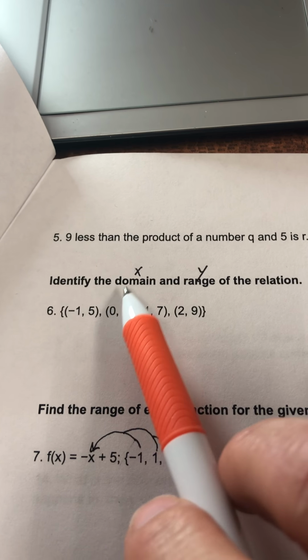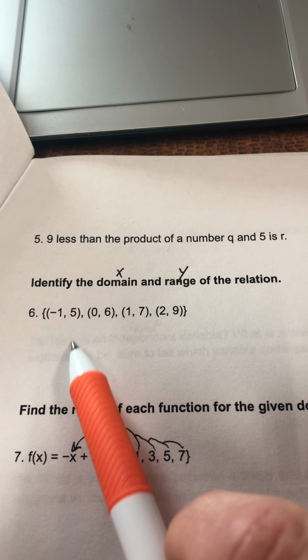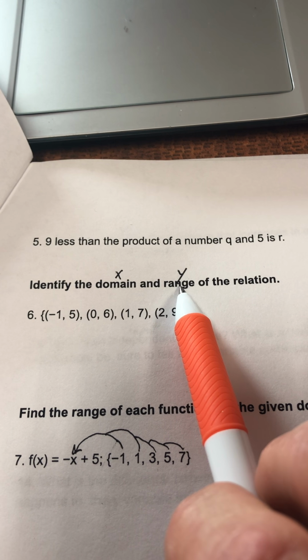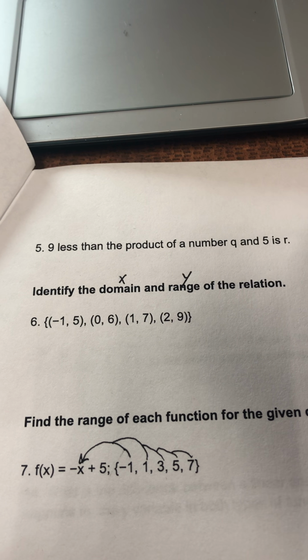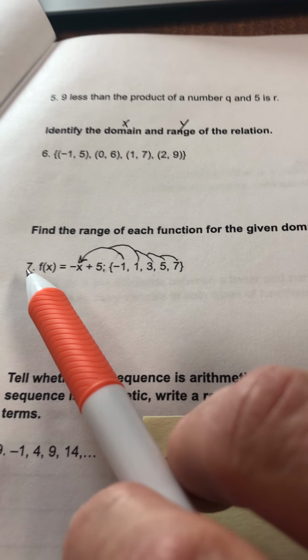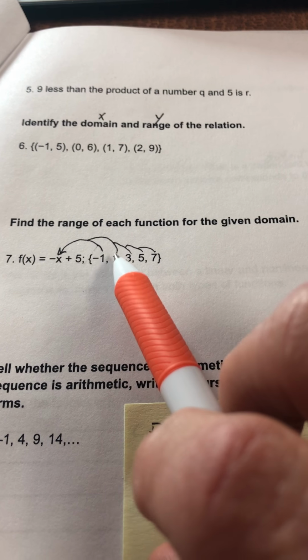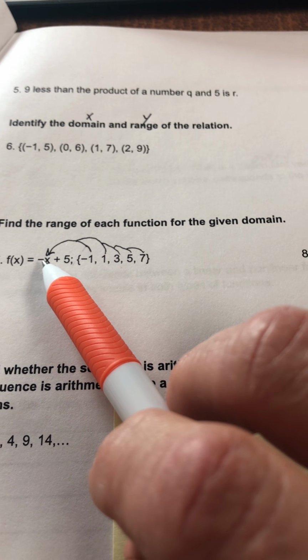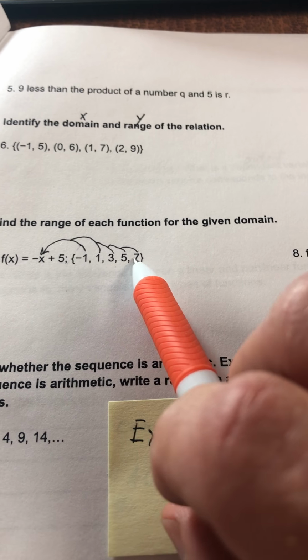For number 6, identify the domain and the range of the relationship. Domain is going to be all your x values. The range is going to be all your y values. Okay, so you pick out your x values, pick out your y values. That's your domain and range. For number 7, find the range of each function for the given domain. All you're going to do is plug in these numbers each time for your x value.